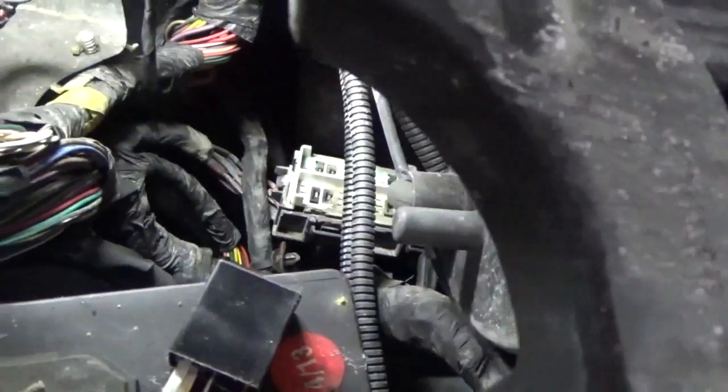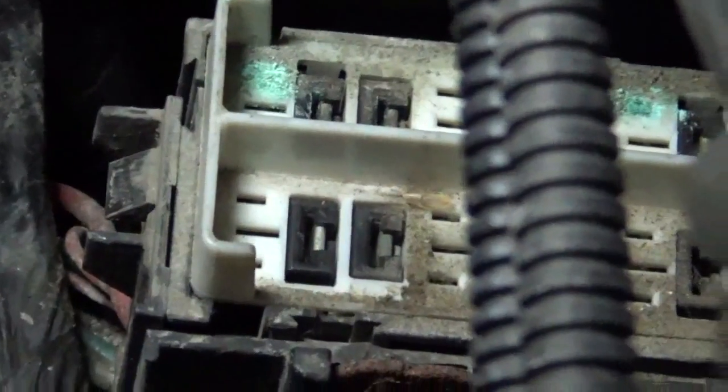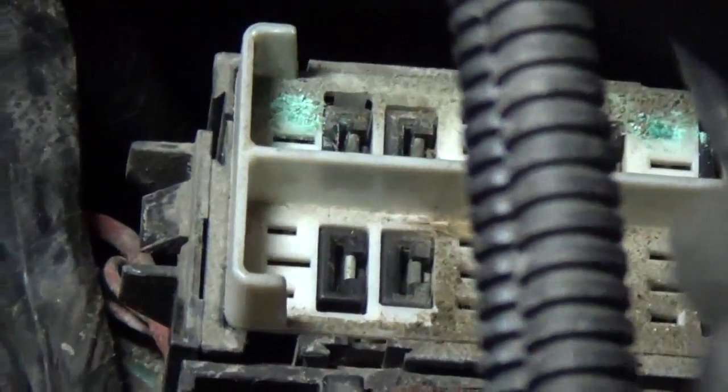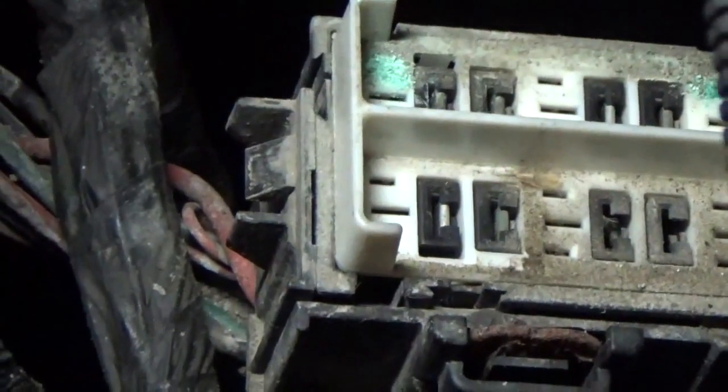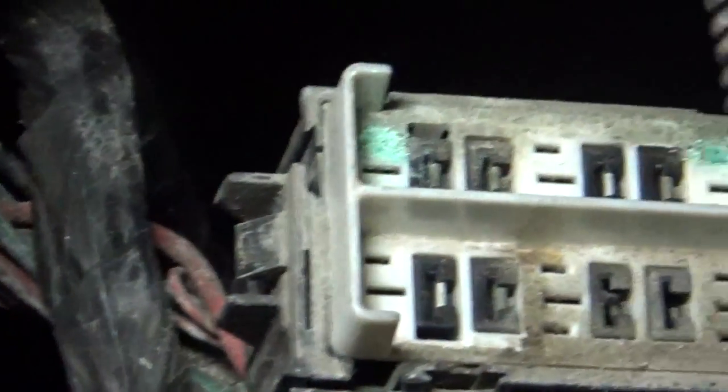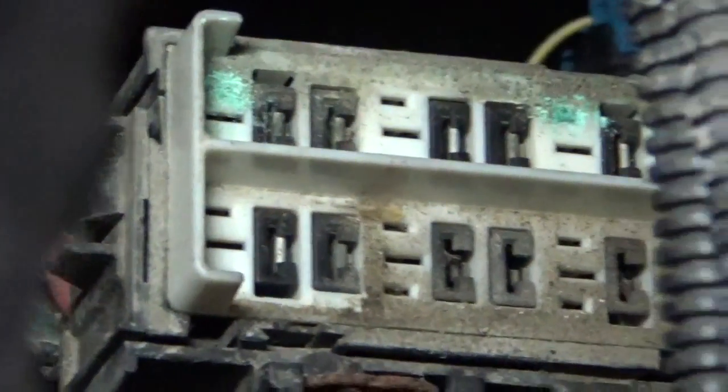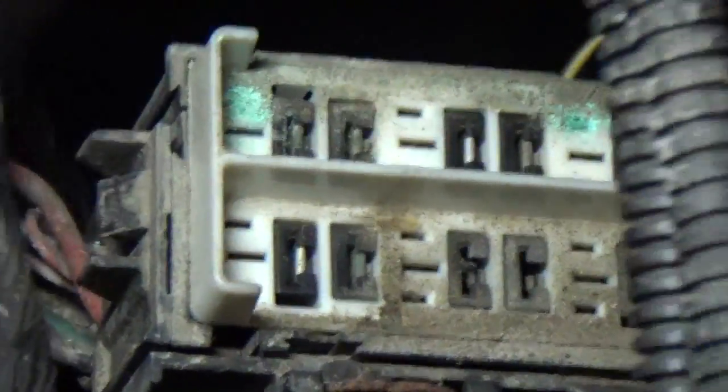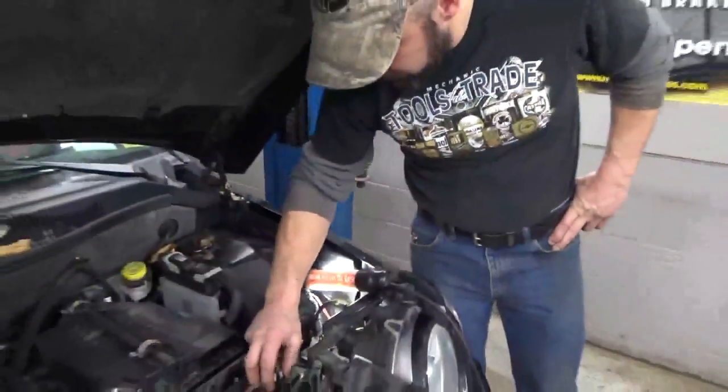That fuse box down there, I think it's hardwired in. I don't know if that has an electrical connector on the back of it as far as taking that out or not, but here is, that's not good. This lady is probably not gonna be happy with that, because if that does not plug in, that's gonna be an expensive little repair.